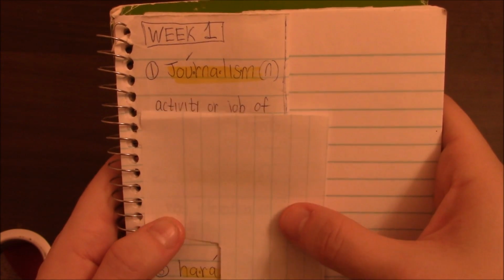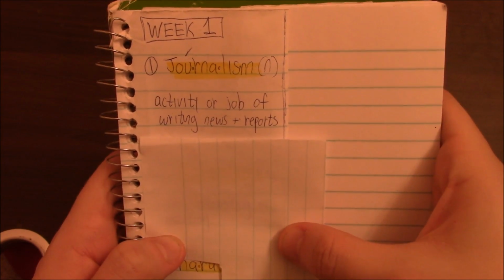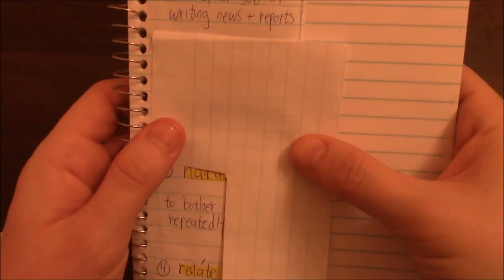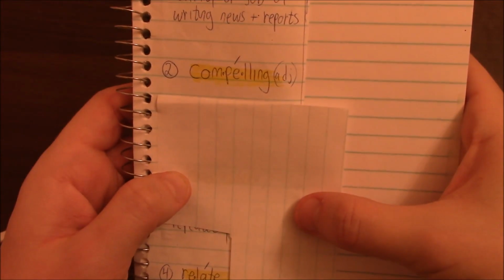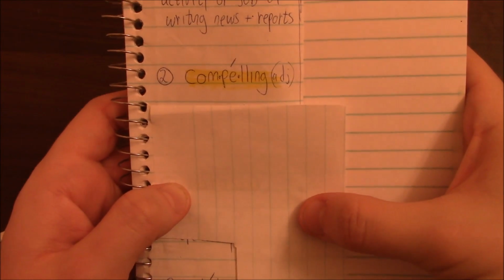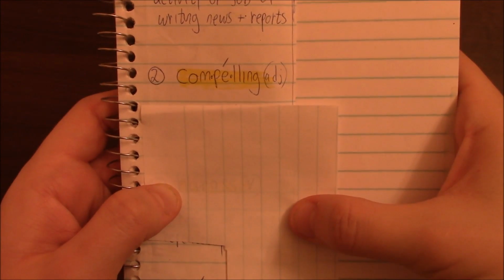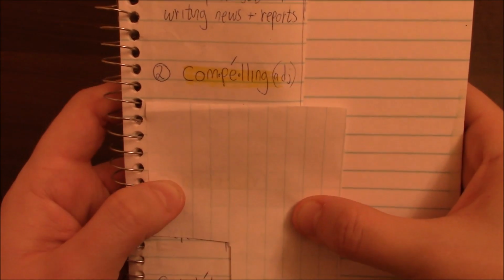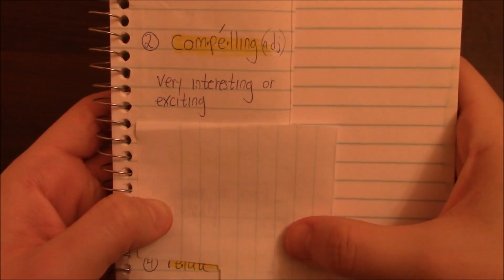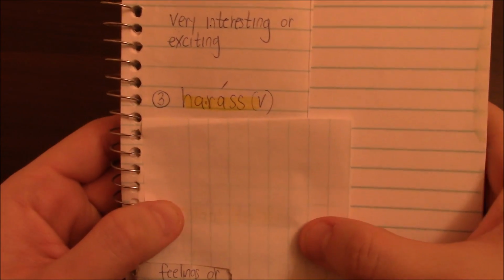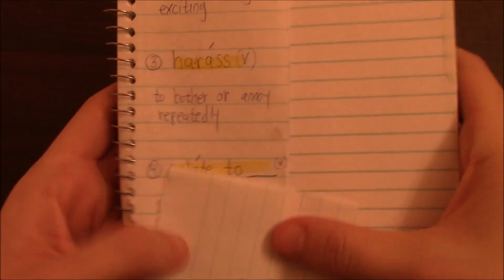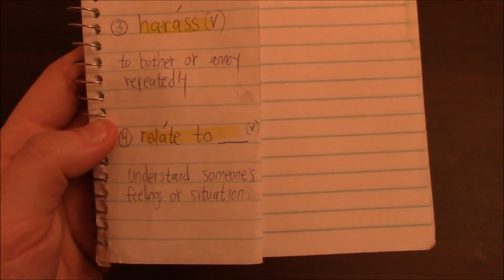Then just move the card down to check if you were right. Continue down the page. There's our next word, compelling. What did that mean? Oh, very interesting or exciting. Yep, I was right. Work down the page. You can try each word until you finish.